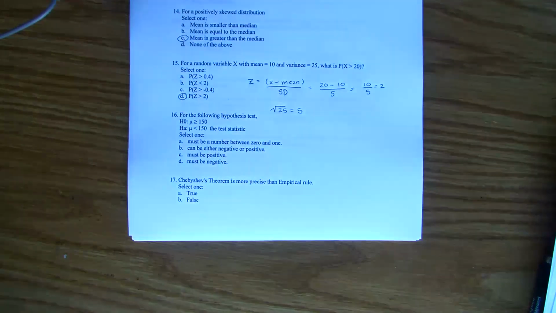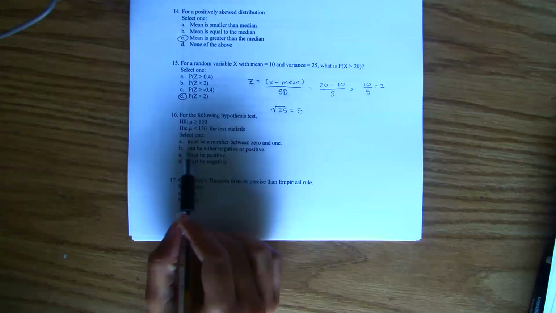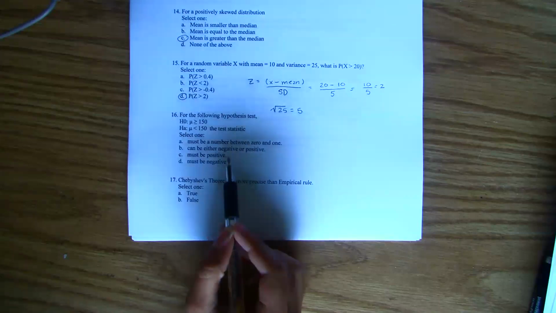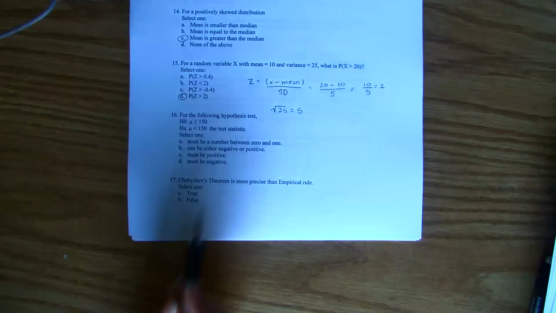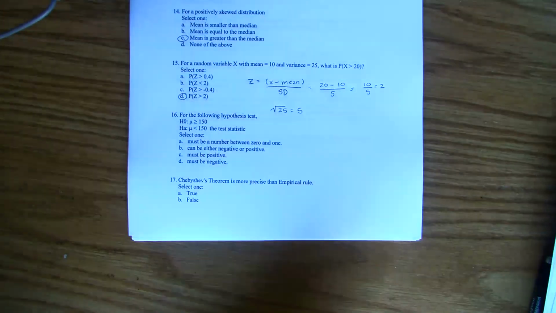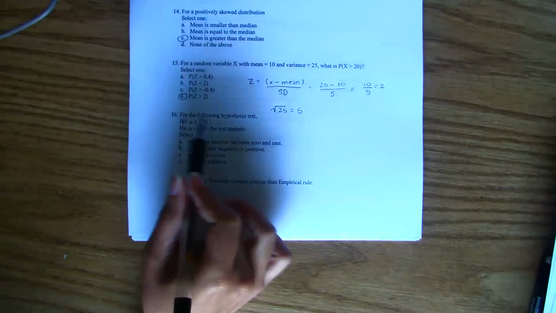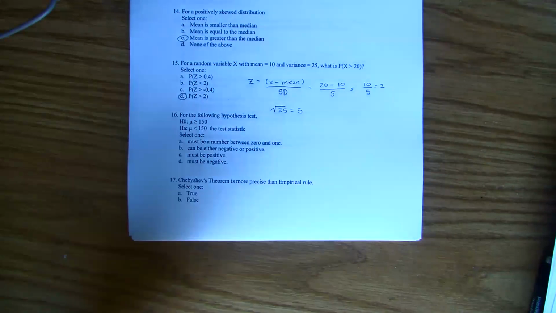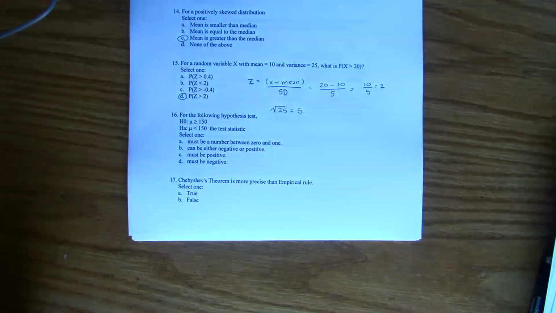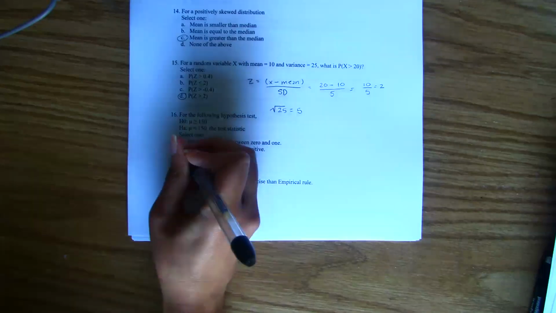Okay, for number 16, it's asking for the following hypothesis test. The test statistic must be a number between 0 and 1, can be either negative or positive. So the value of a test statistic, if you guys remember in hypothesis testing, it can be either negative or positive. We can't tell just by looking at this if it's going to be positive or negative, if it has to be positive or it has to be negative. So we're just going to say B. Can be either positive or negative.